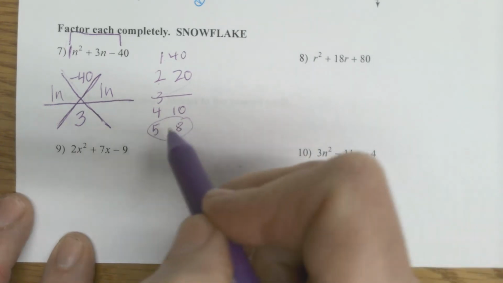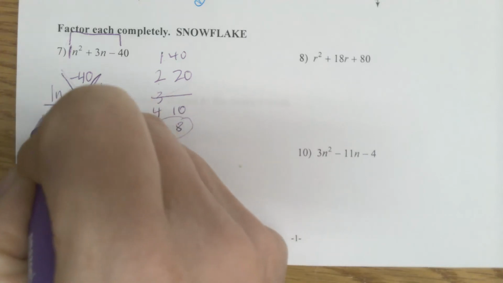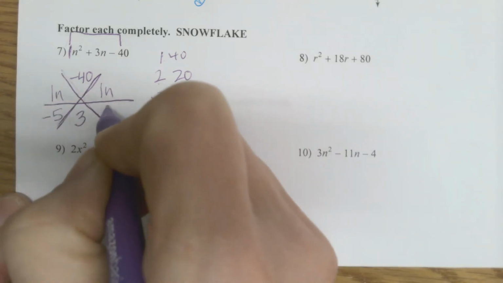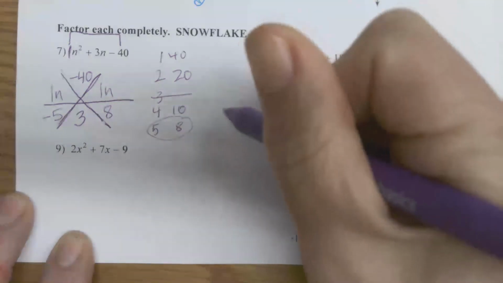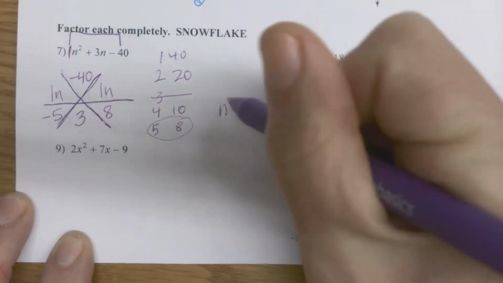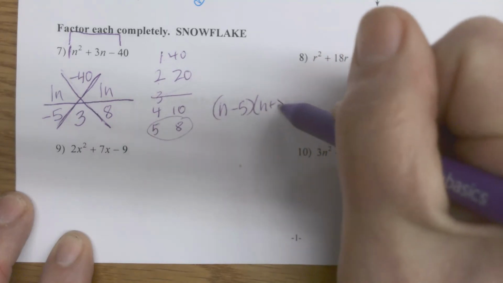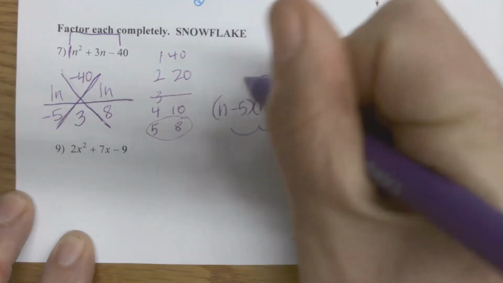So keep in mind that I need it to be positive 3, so it's negative 5 and positive 8. So I do n minus 5 and n plus 8. That would be my final answer on that one.